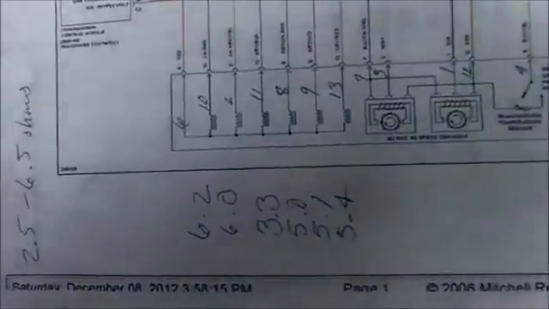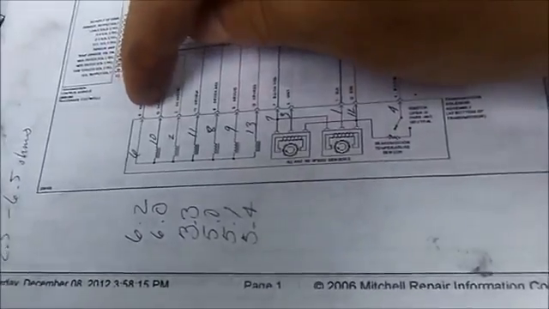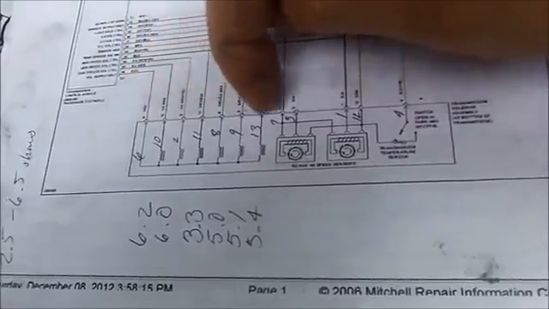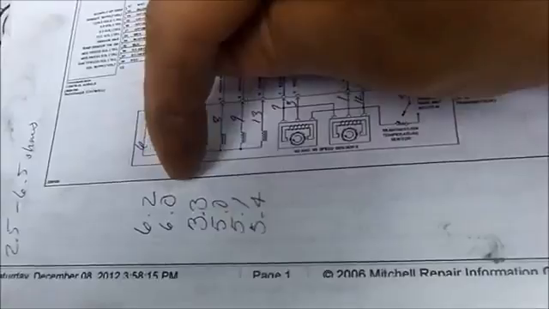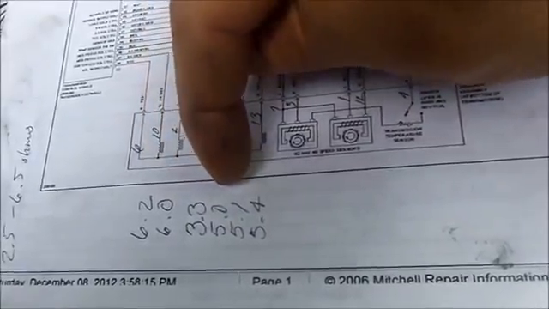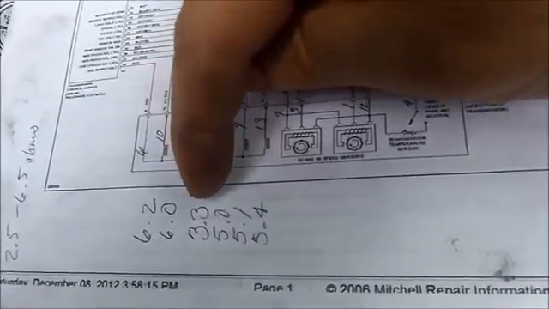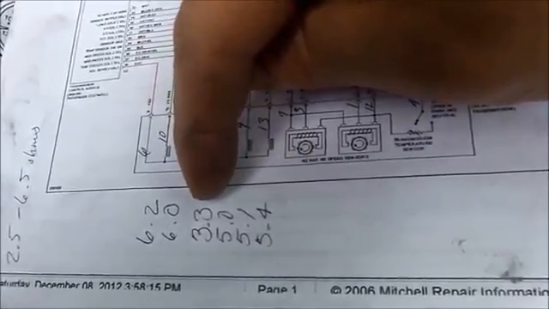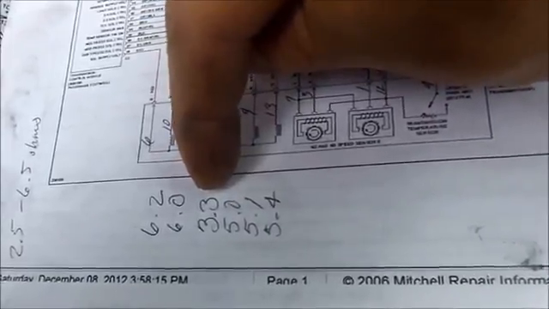Okay, so looking at the wiring schematics here, the resistance from the power feed to the other end of the solenoids: 6.2 on one, 6.0 on the other, 3.3, 5.0, 5.1, and 5.4, and only one with low resistance, which is the TCC PWM modulated solenoid.